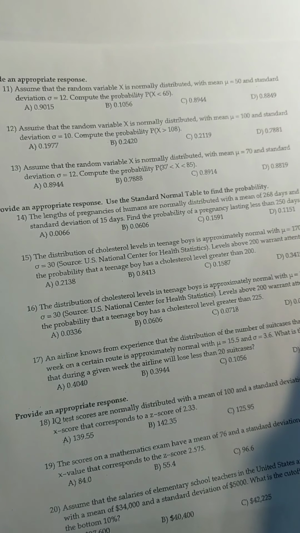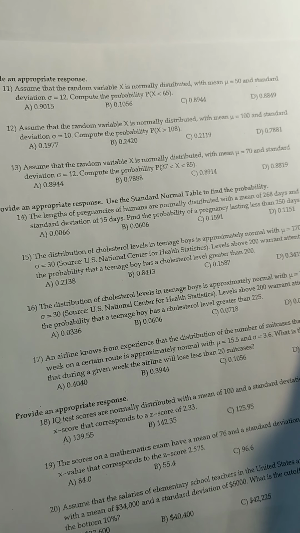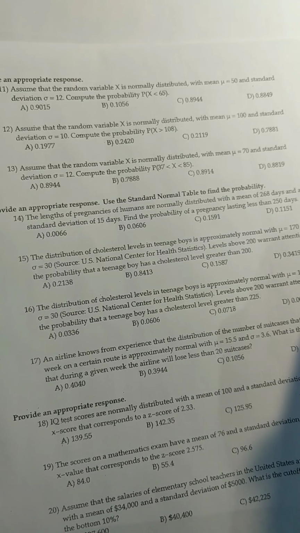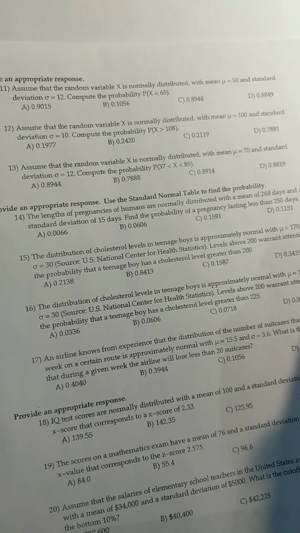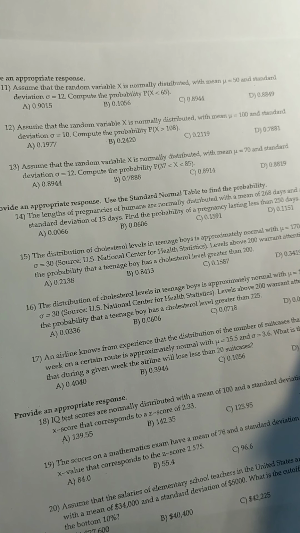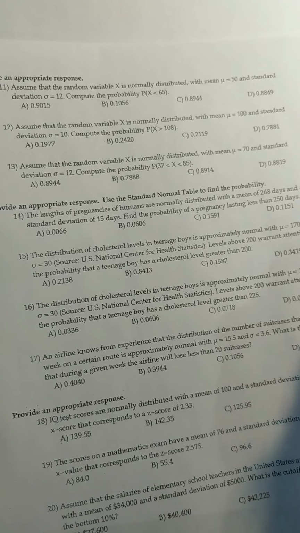Let's work a few problems calculating probability using the normal distribution as a probability distribution. This is starting with number 11 on the test review. Assume the random variable x is normally distributed, which is always going to be the assumption in this module because we're using the normal distribution. It gives us a mean, mu, of 50 and a standard deviation of 12. Compute the probability that x is less than 65.